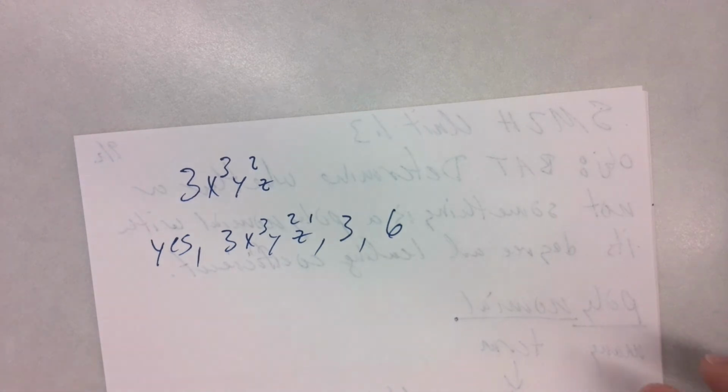Now, does anybody know what kind of specific polynomial this is? There's actually three they just name. They consider everything a polynomial, but they will call this a specific kind of polynomial. Sometimes you get it when you kiss a lot.